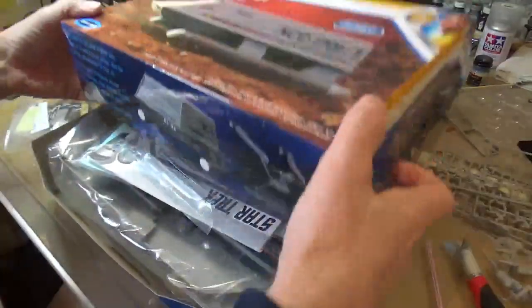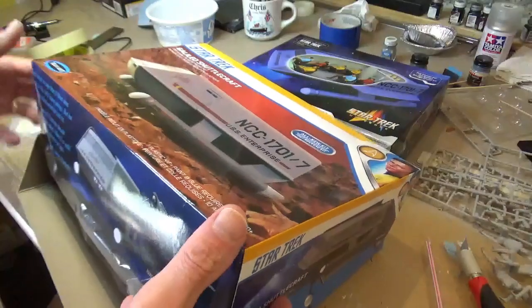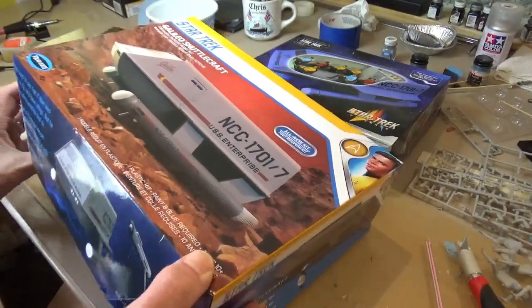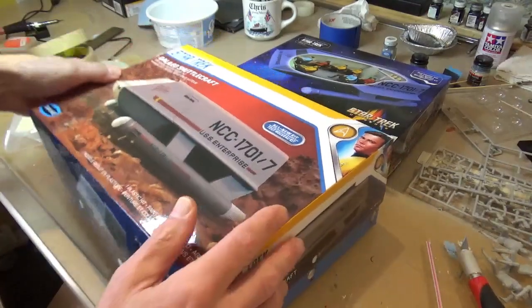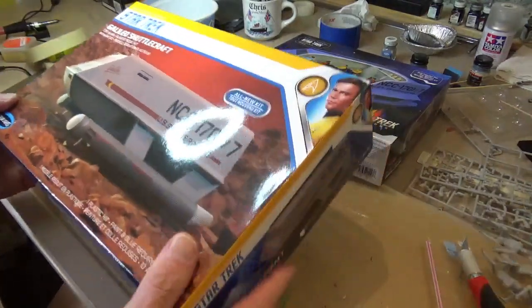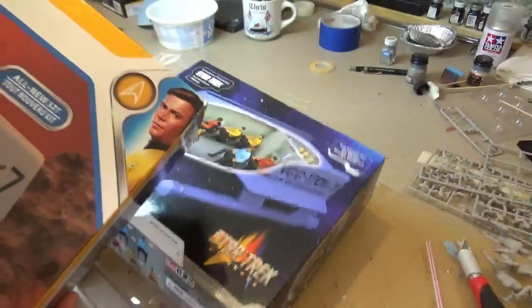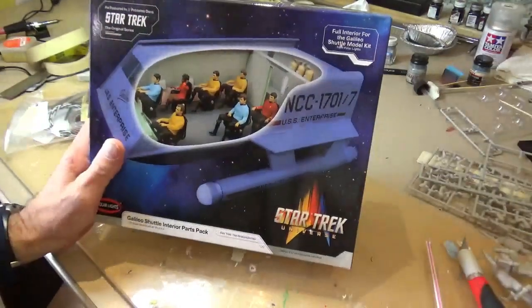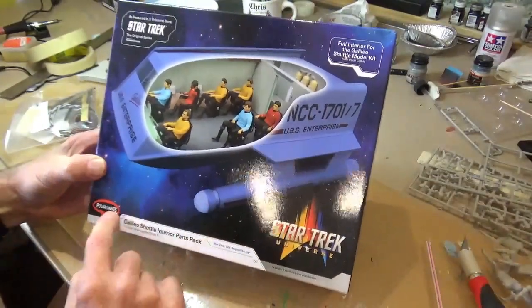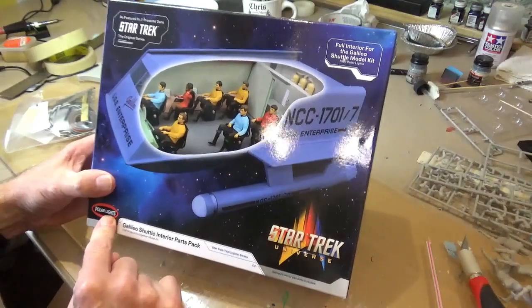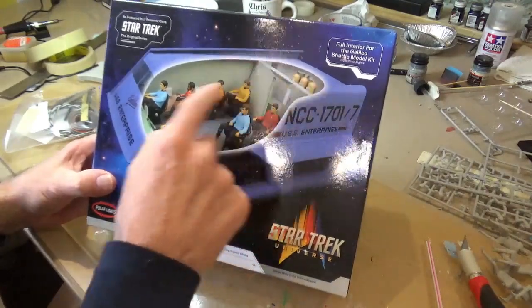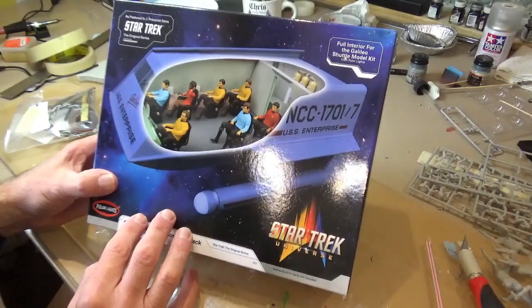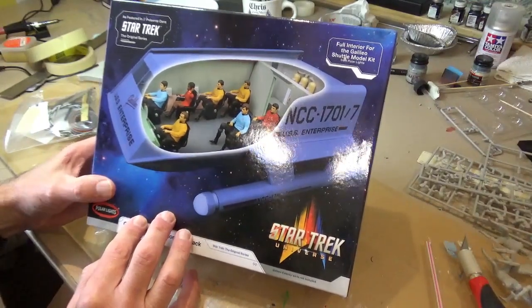All right, so I'm not unboxing, so to speak, but this is the kit that I am going to be working on in the next few months. And yeah, I'm going to take my time. But Russ did something pretty cool. He also got the interior kit from Polar Lights as well. And it includes everything to make the interior of the Galileo.